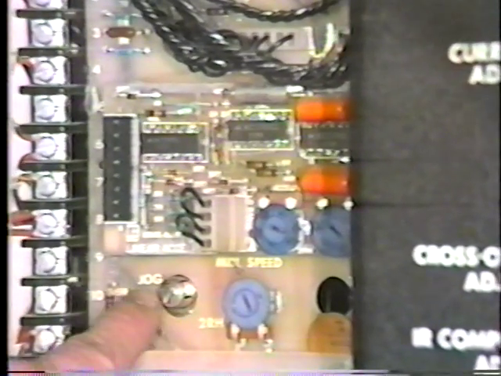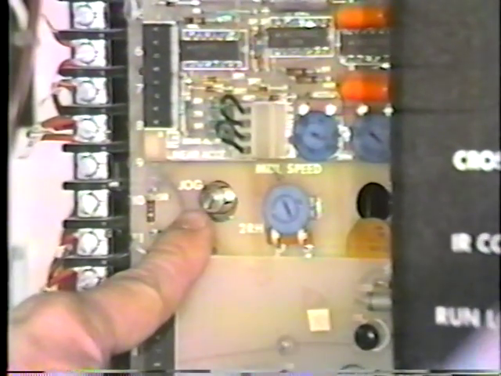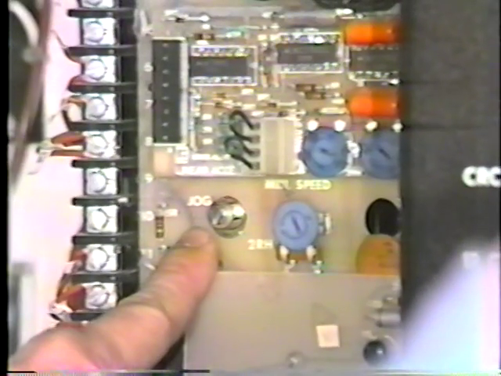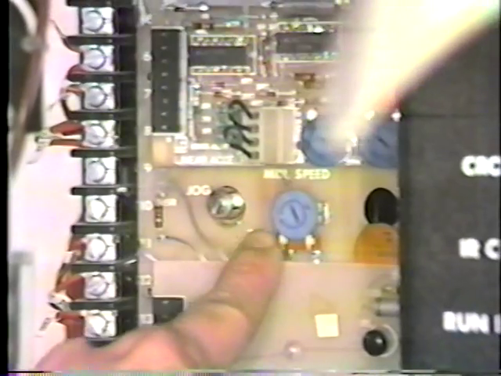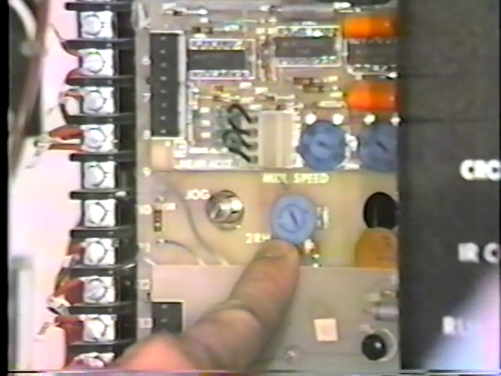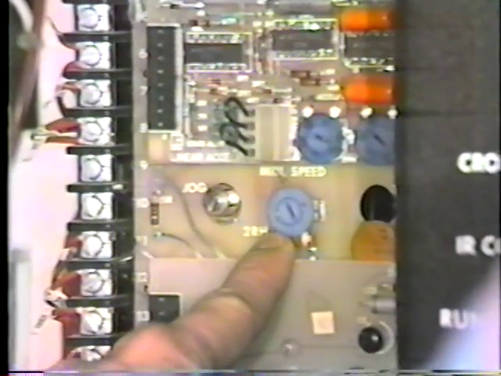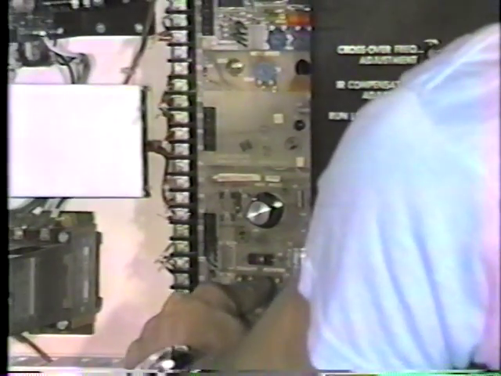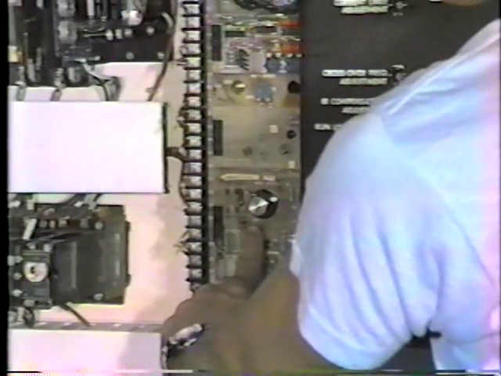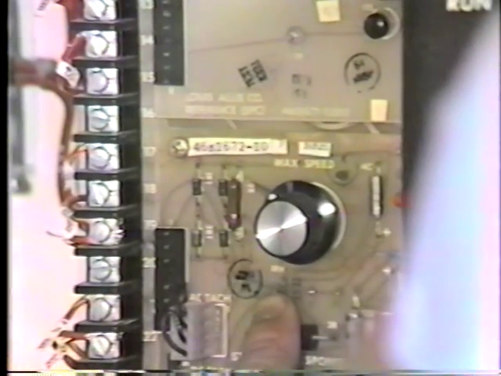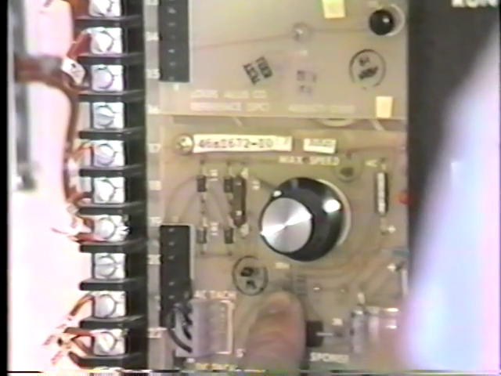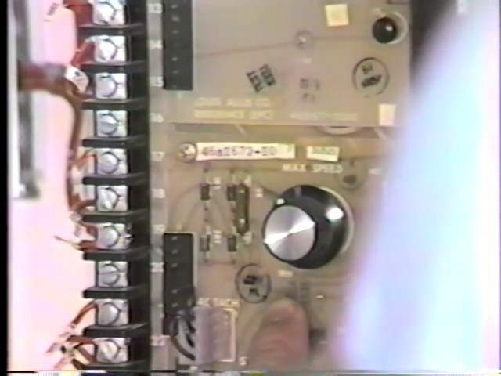Okay, over here we set our jog, which we don't use. They're not used. We have a minimum speed pot, which we won't use. We would never use. Then we have our maximum speed pot, how fast we would want the drive to rotate. That is set maximum.